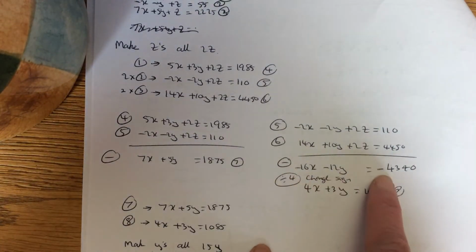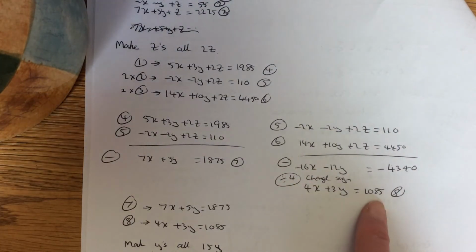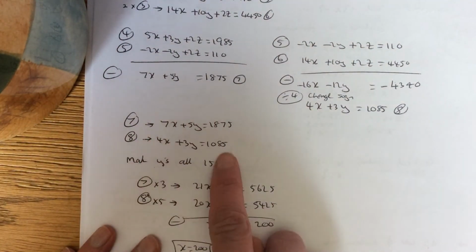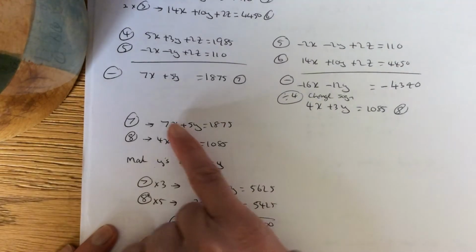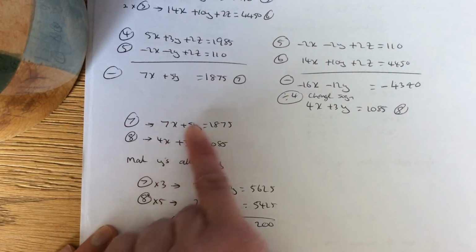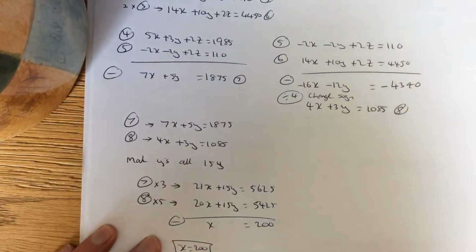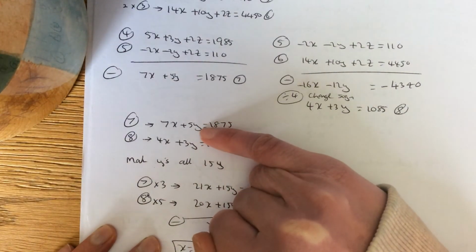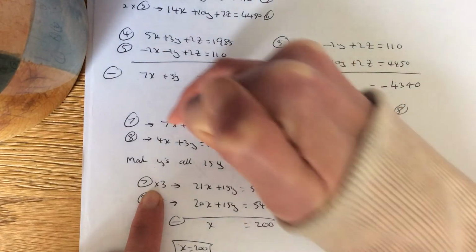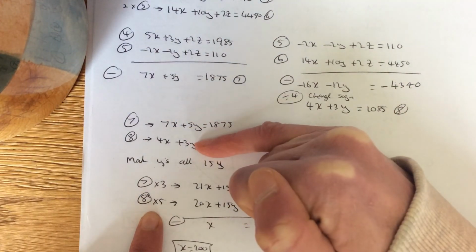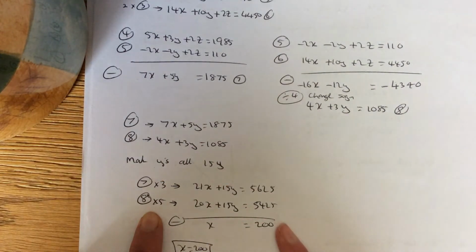If you notice, I had all minuses, so I changed all the signs just to make it a bit easier. Then what I did is take those 7 and 8 equations, write them down, and you make either the x's the same, they both become 28, or you make the y's the same, they both become 15. I made the y's the same. So how did I get it to be 15? I times it by 3. Make sure you times each bit by 3. How did I get that one to be 15? Times it by 5. So times each bit by 5.